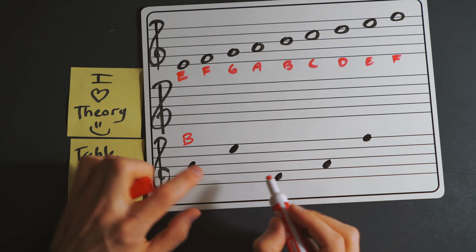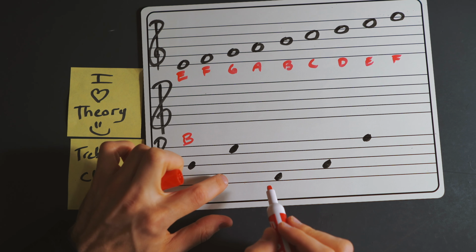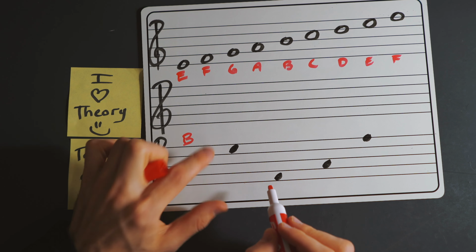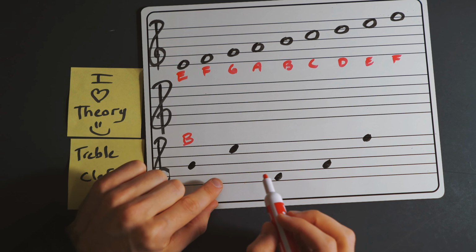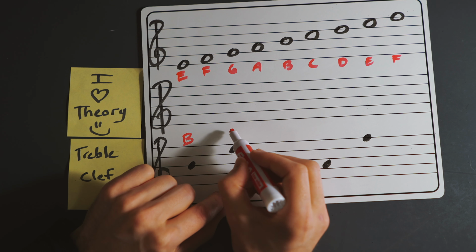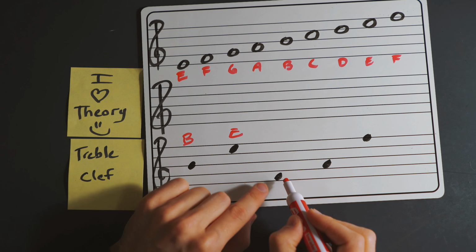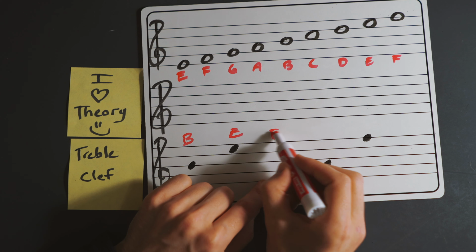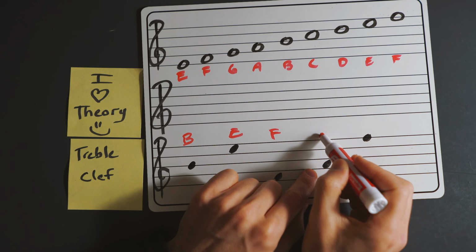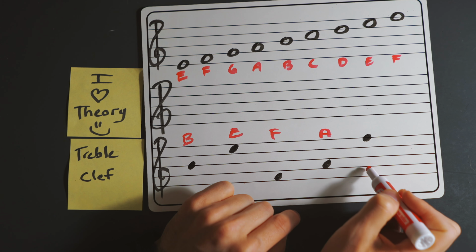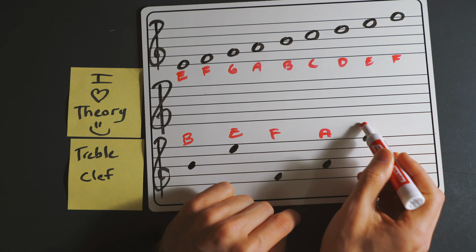Boom, B for boy. Now this is on a space, and we remember F-A-C-E, face was our spaces, and it's funny because face and space actually rhyme. So F-A-C-E, boom, there's my E. Here we go, F for face, right? Another one on a space, and this is F-A for face, and then we have every good boy deserves fudge on the line, and that's an F.